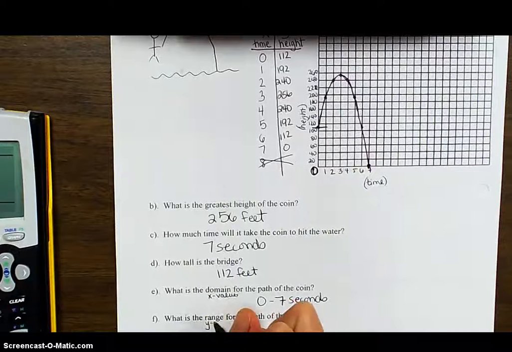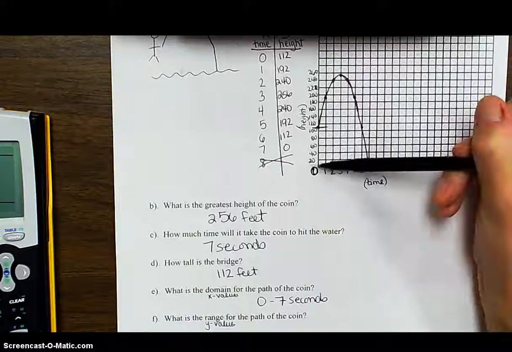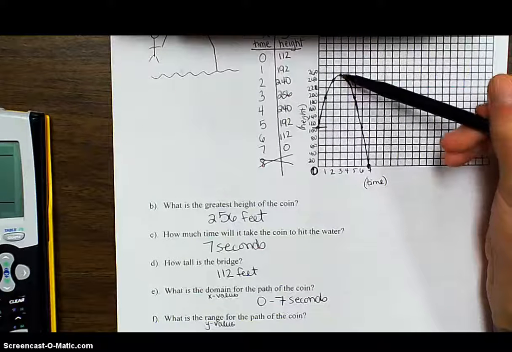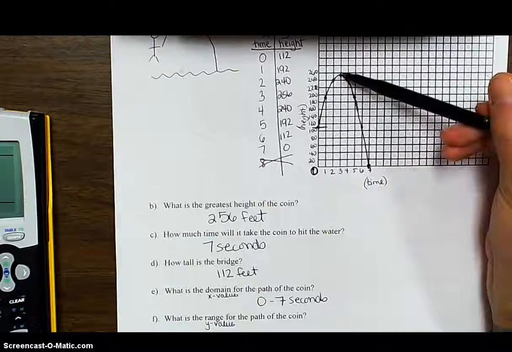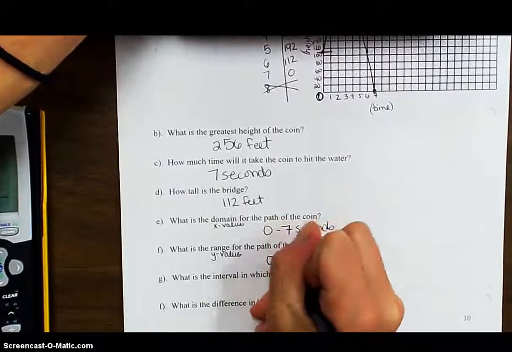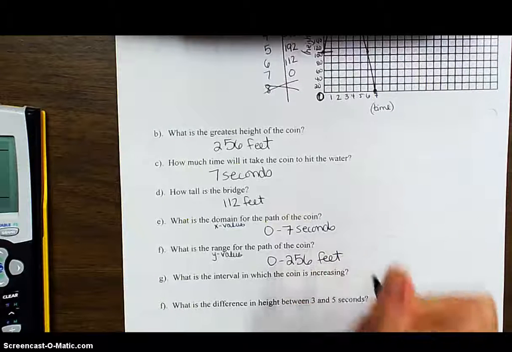Okay, what is the range? Remember, range is your y values. Okay, so let's take a look. What's your smallest y value? Well, here our smallest y value is 0. And what's your tallest y value? 256. So from 0 all the way to 256. So from 0 to 256, and this is going to be in feet.